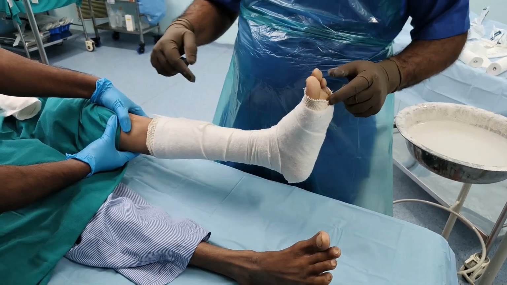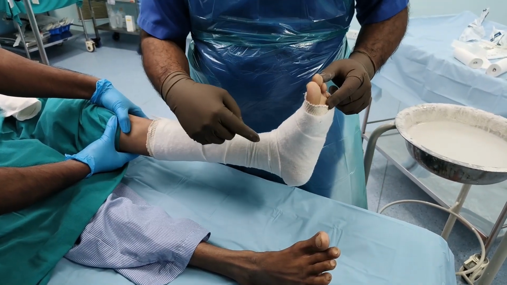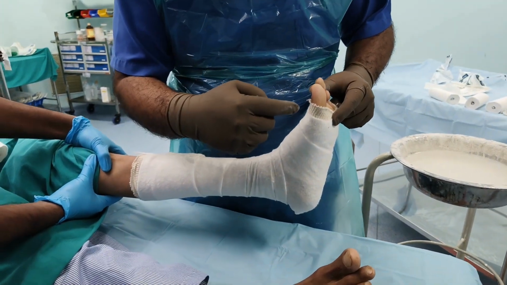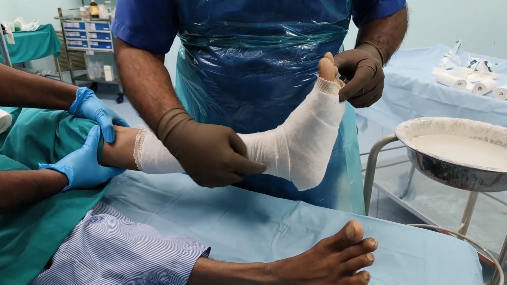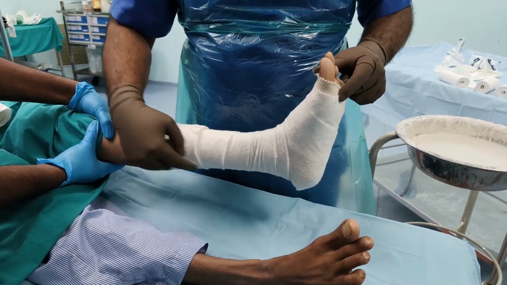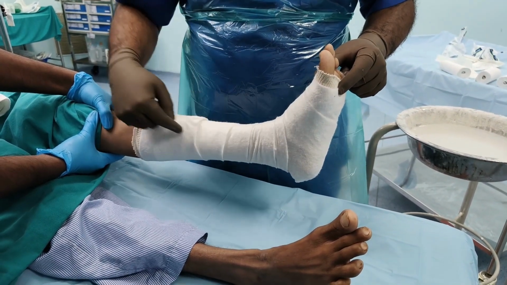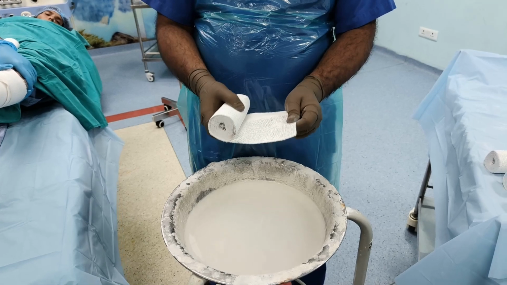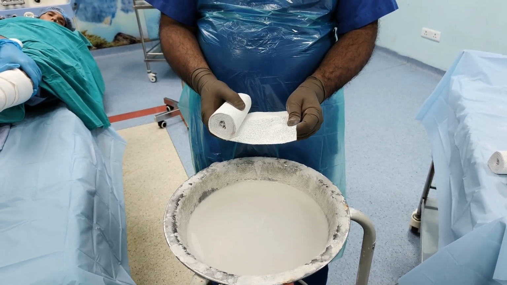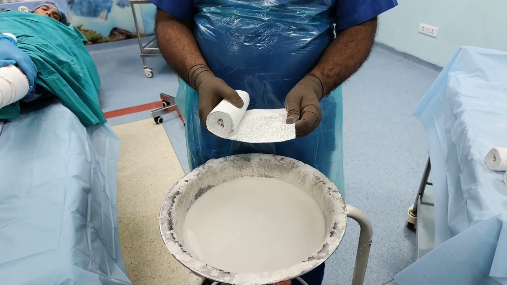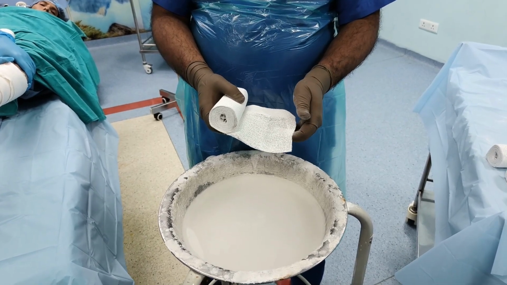Keep in mind that whenever you are applying a Bologna cast, you have to always check that your ankle is at 90 degrees to the leg. This position has to be maintained throughout the procedure. The next step is to take the ready-made plaster of Paris bandages in our hand.